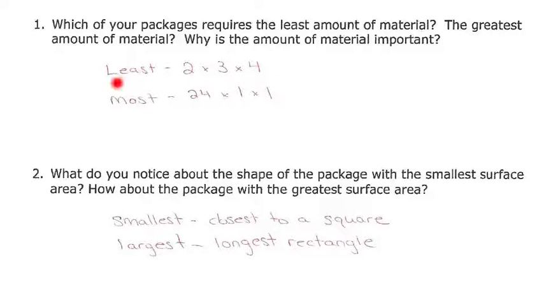Now for number 1, the least amount of material would be the 2 by 3 by 4, and the most material would be the 24 by 1 by 1, and we looked at the surface area here. And why is the material important? Because it costs money for the amount of material or the boxes that you're going to use. So the more material you have, the more expensive. The least amount of material will be the least expensive. And talking about the shape, the smallest is closer to a square and the largest is the longest rectangle.